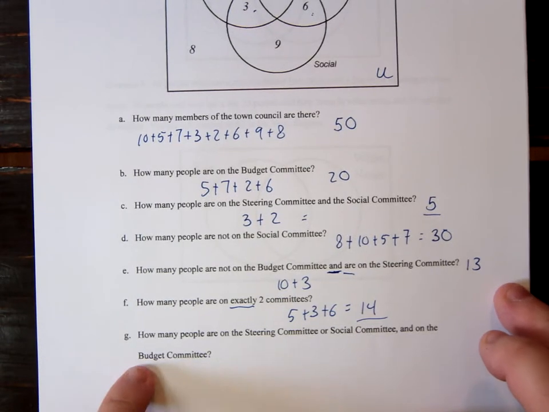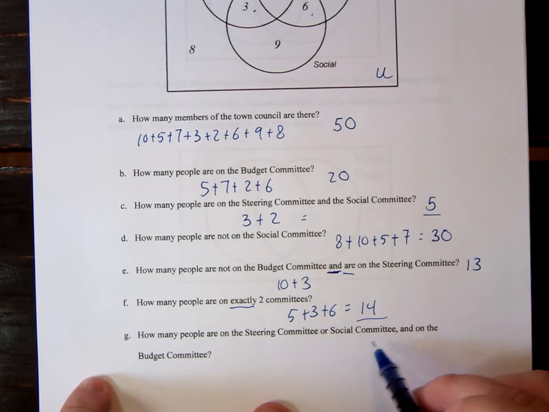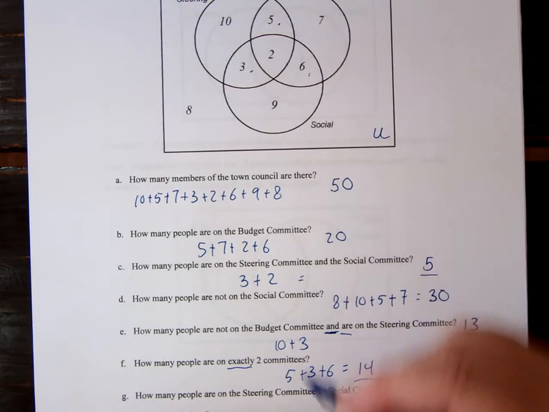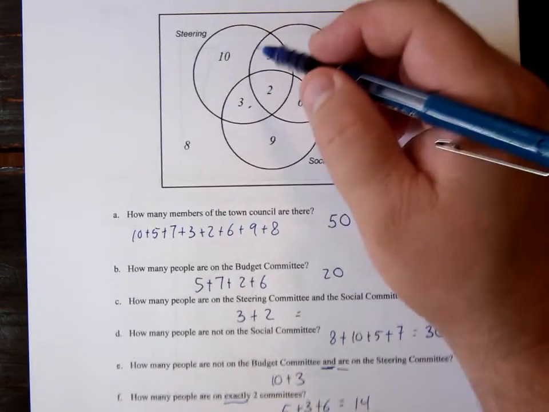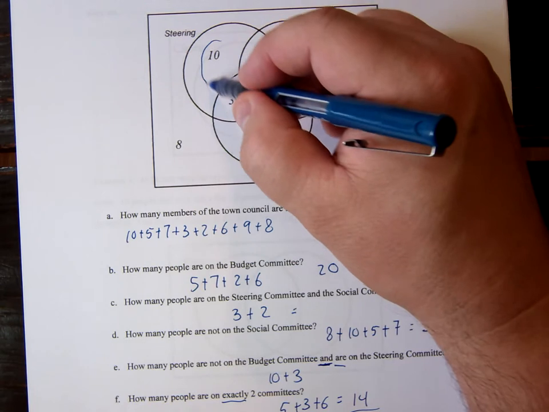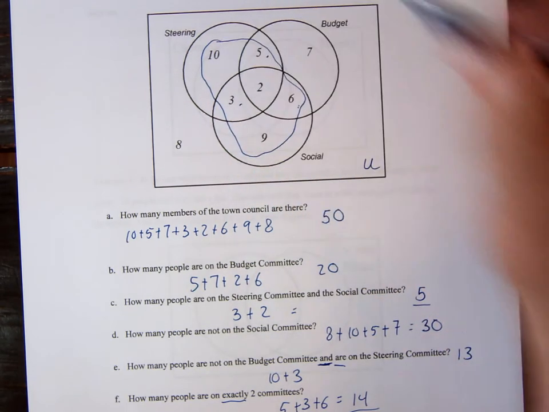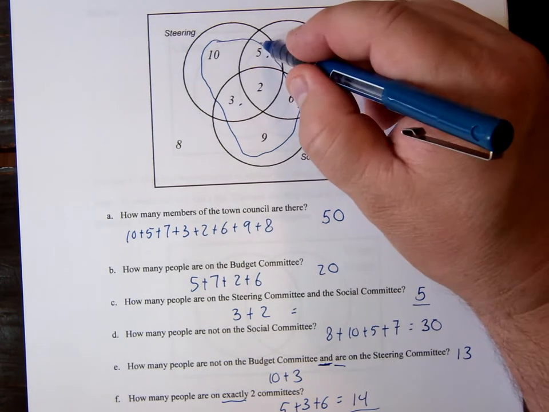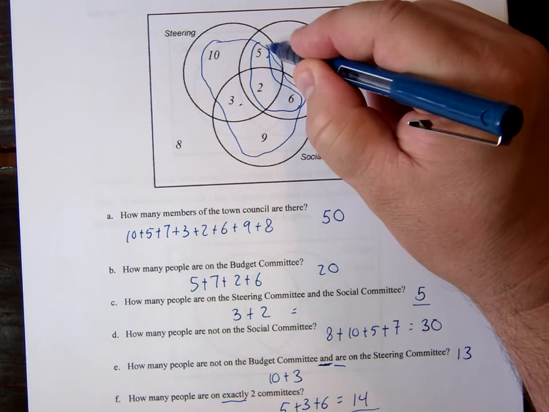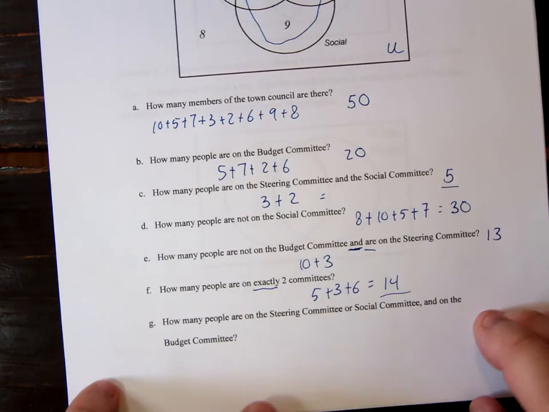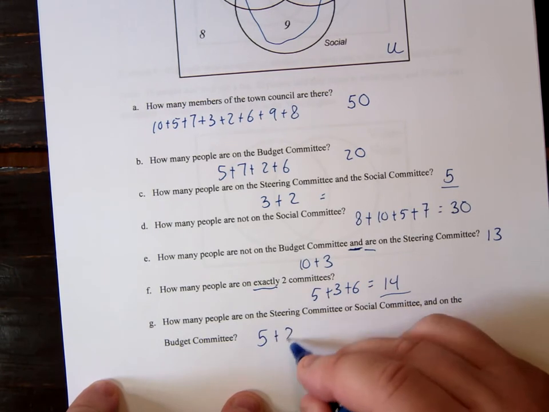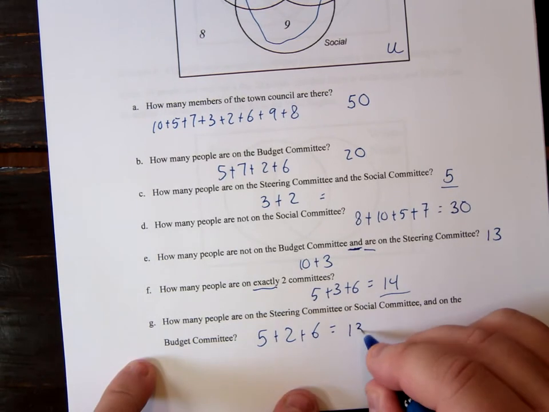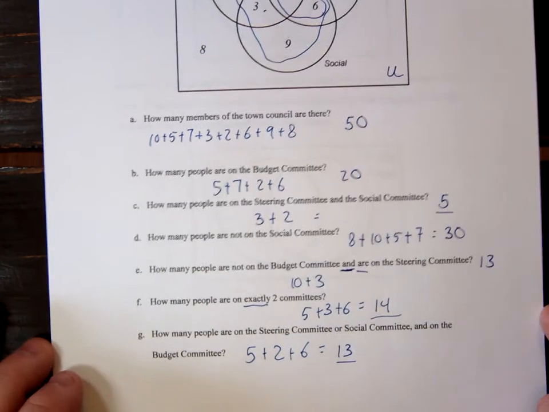And then how many people are on the steering committee or the social committee and on the budget committee? So steering or social would be all of these. Let me go ahead and draw on it now that I'm done, but these guys are on steering or social, and the ones that are on the budget committee are just that group, right? For the "and" it has to overlap. So it's the 5, the 2, and the 6. 13 of them. All right. See if I can get that.